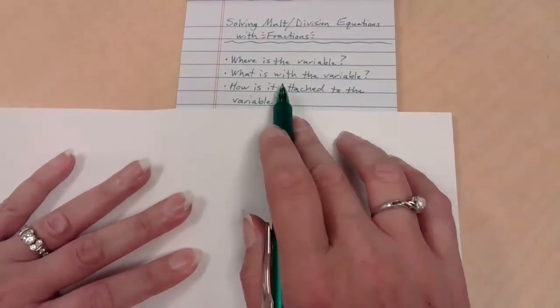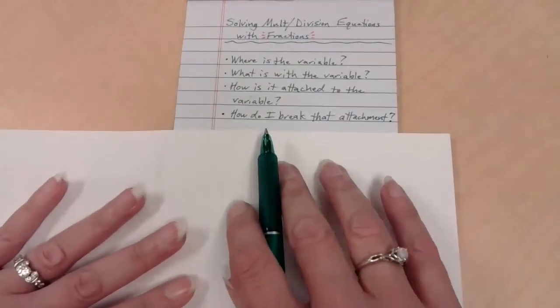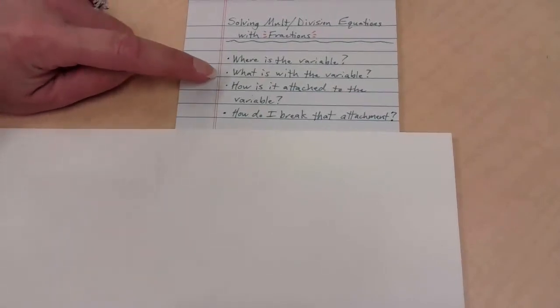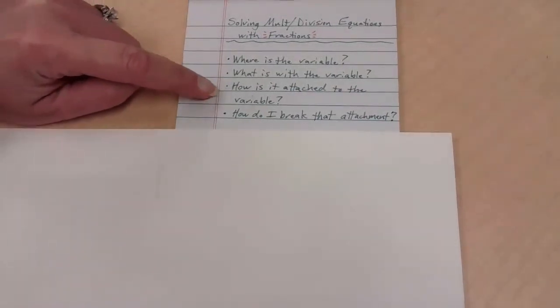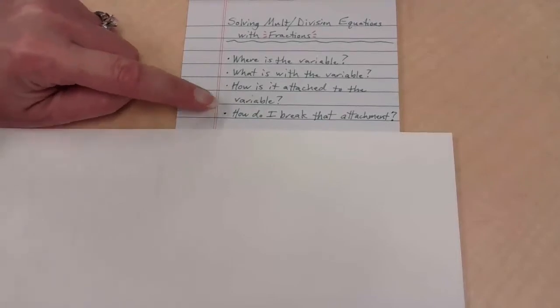So how is each of these things attached to it so that ultimately I can break the attachment? I want to get the variable by itself. I want to find the variable. I want to find the things next to the variable. I want to figure out how they're attached so I can undo those things, so I can break that attachment and I can get x by itself. That is the general game plan for solving all equations, pretty much.